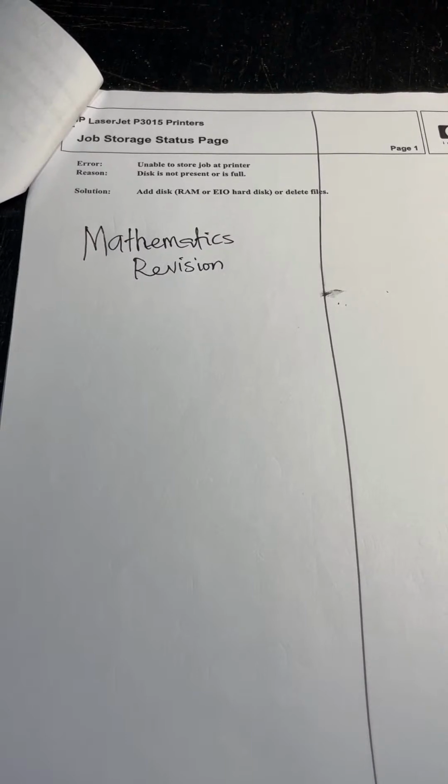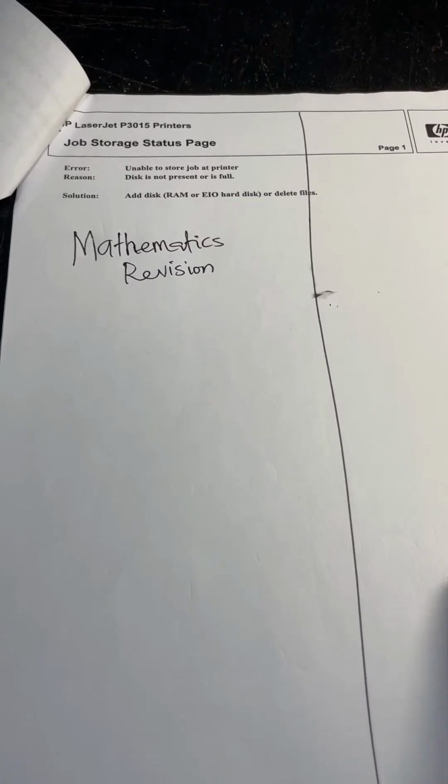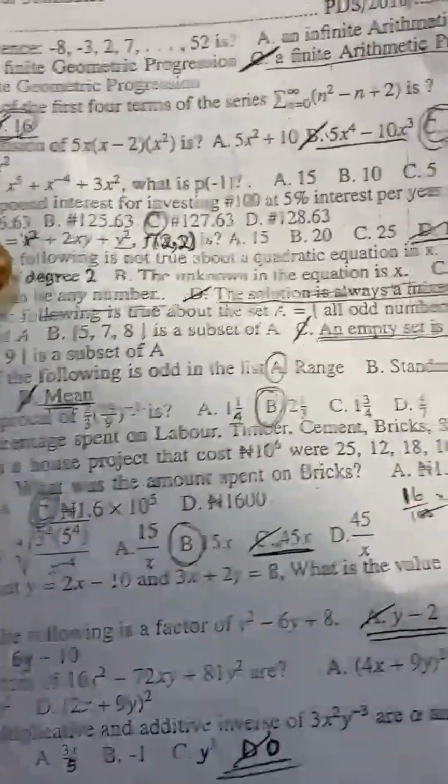And this is for all intending JAMB, WAEC, NECO, JUPEB, and other examinations. So I'm going to take you through a tour, and you need to pay rapt attention to all this. We are going to revolve around this. You can see different questions. I have to offer explanation to this.